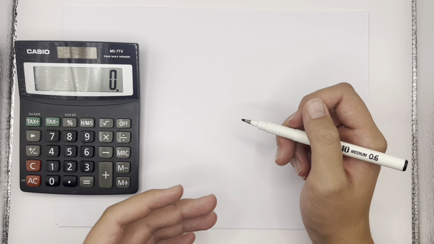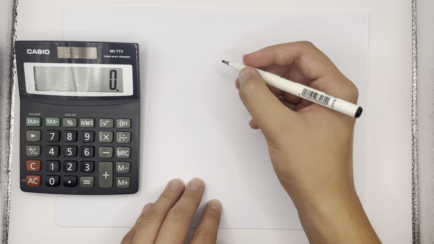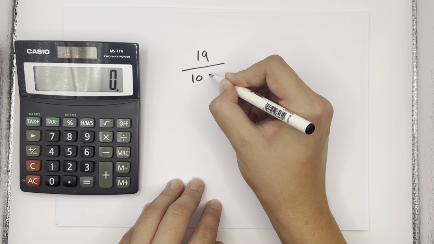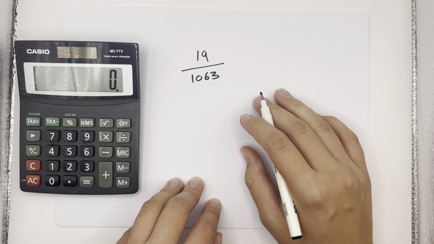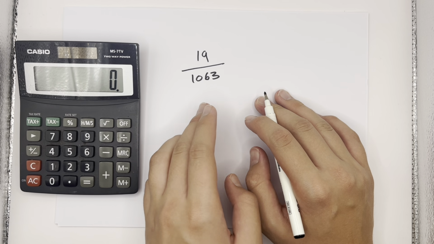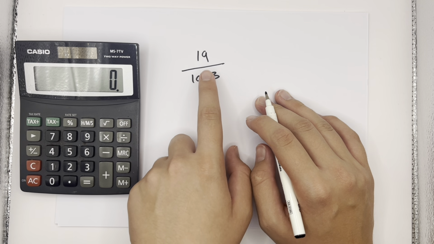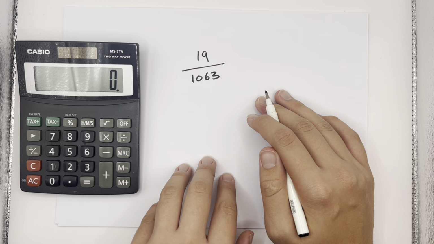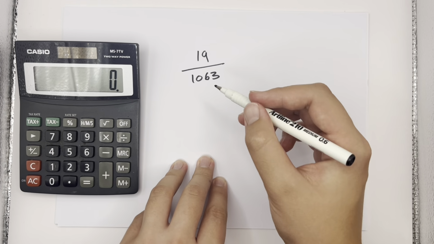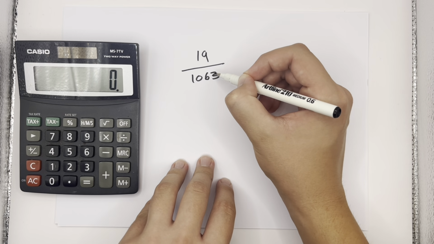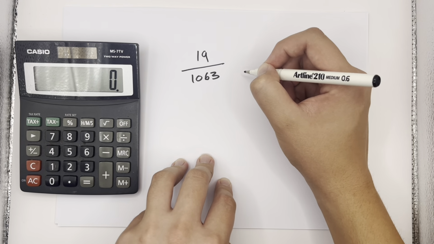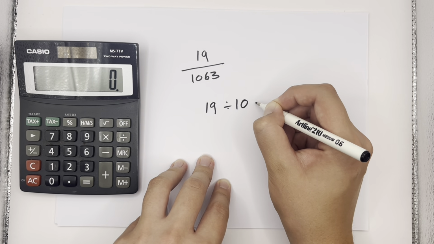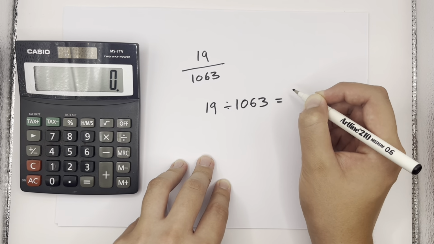Okay, let's try another one, just for good measure. Let's say you had 19 over 1063. You can already tell that this is going to be a very small percentage, just because of how small the numerator is compared to the denominator. But let's go on. So what do we do? We take our numerator and we divide it by the denominator. So we do 19 divided by 1063. What does this give us?